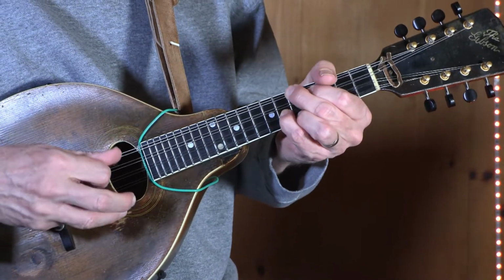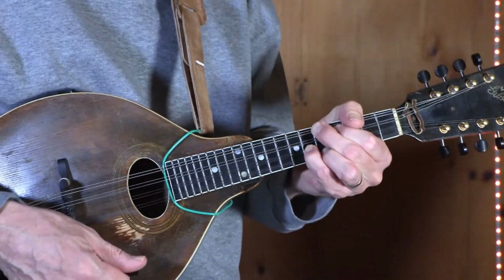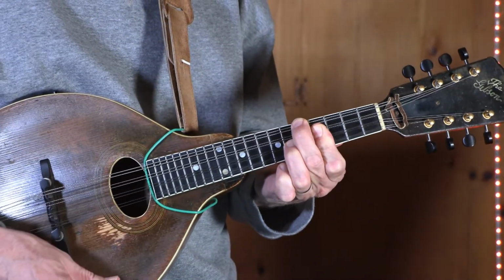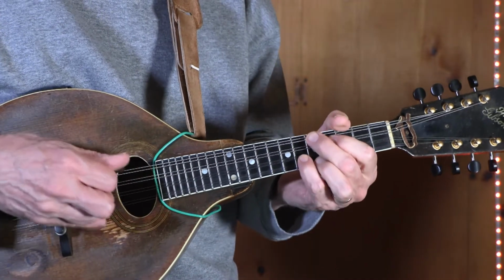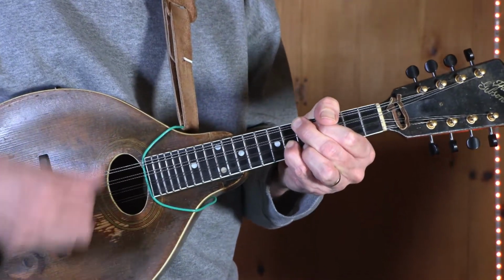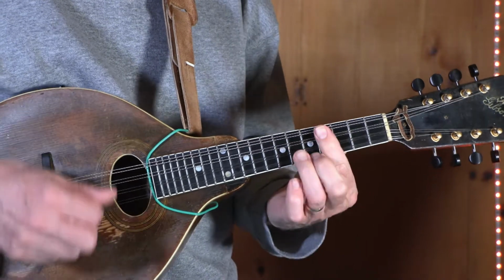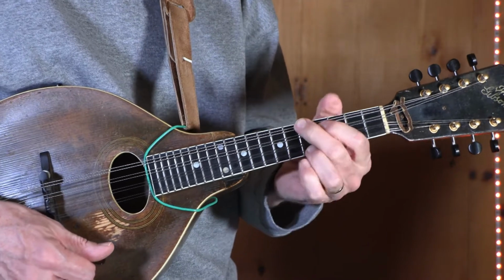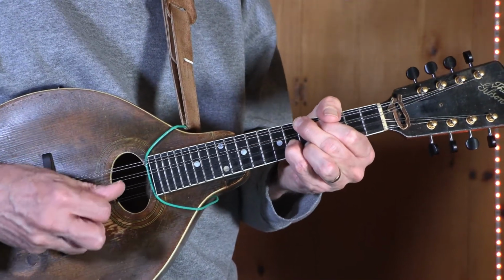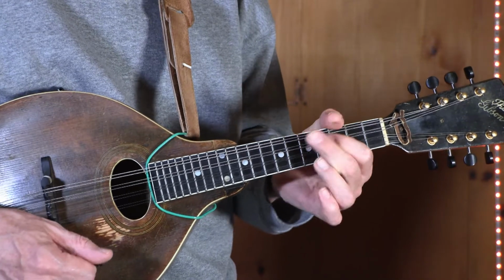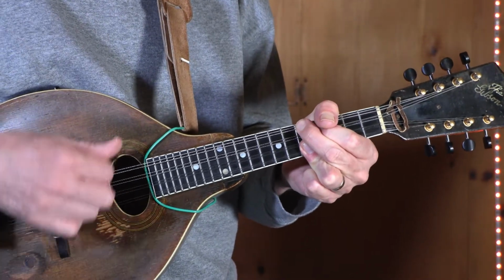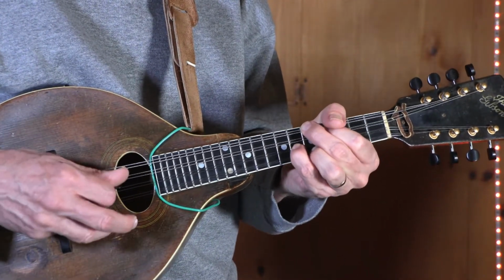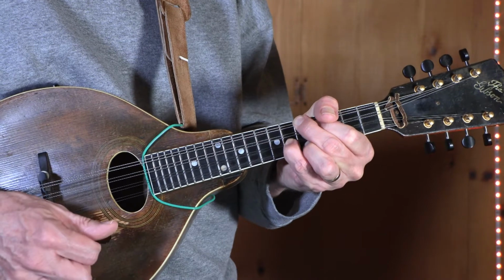A diminished, A flat 7, C diminished, B7, E flat diminished, D7, G flat diminished, F7.